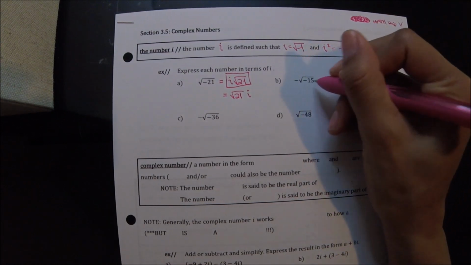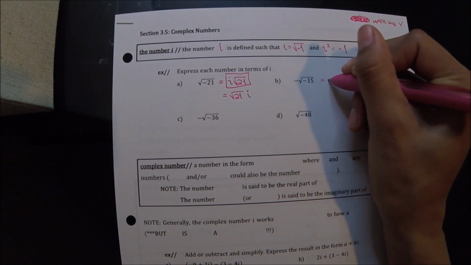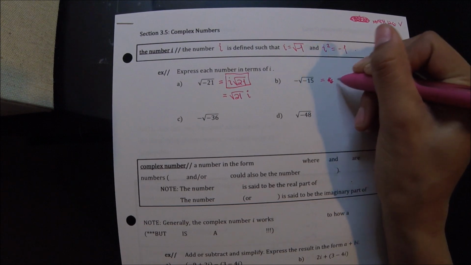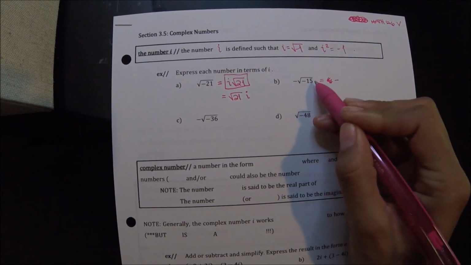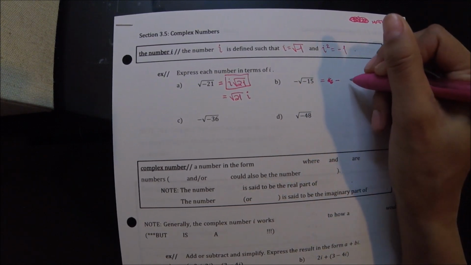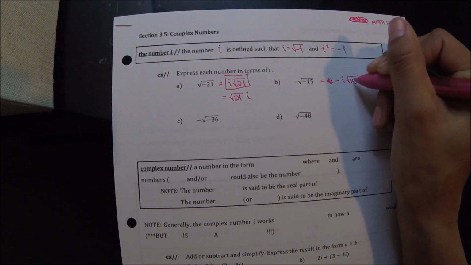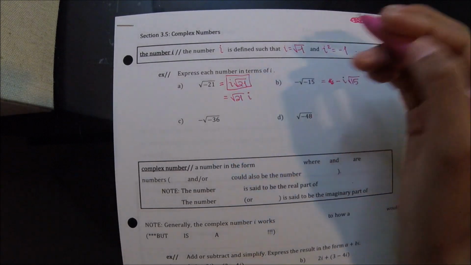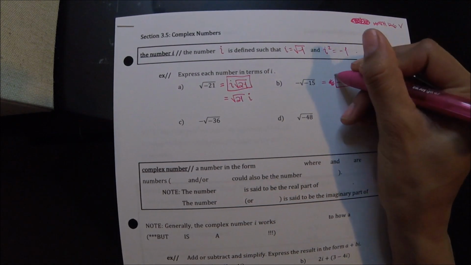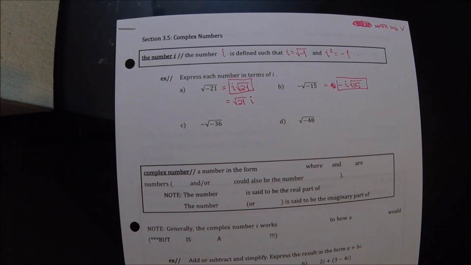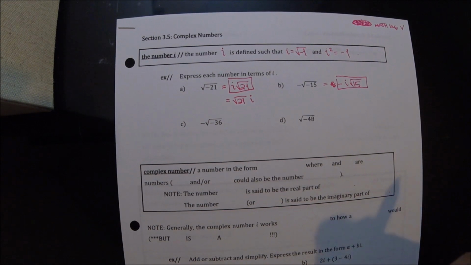And then part B, we have a negative out in front, and then since it's a root of a negative number, we can pull out an i, and then we'd be left with root 15, and that can't be broken down, just like the 21 can't be broken down. So we get negative i root 15 there.